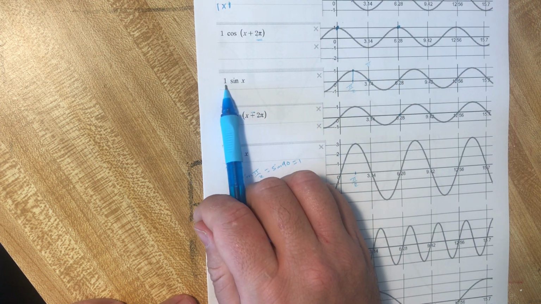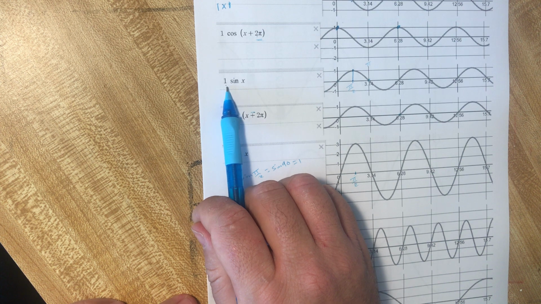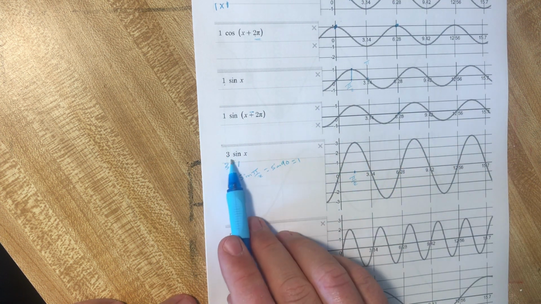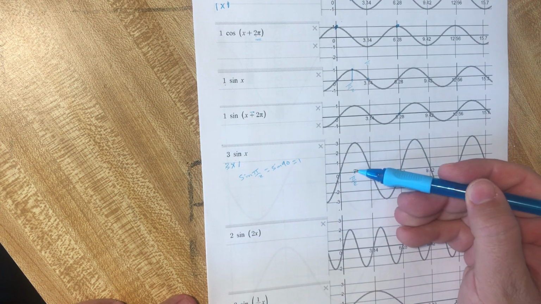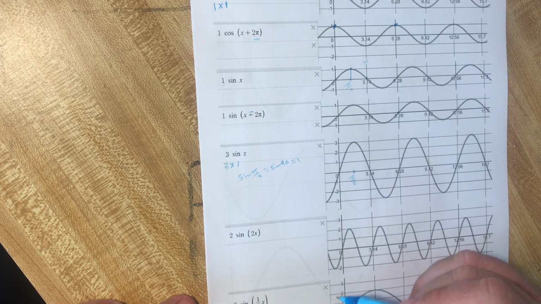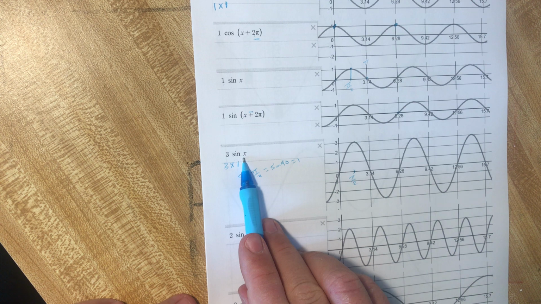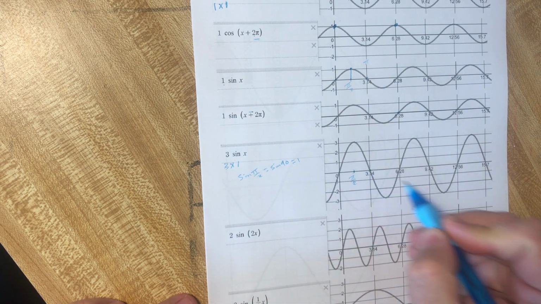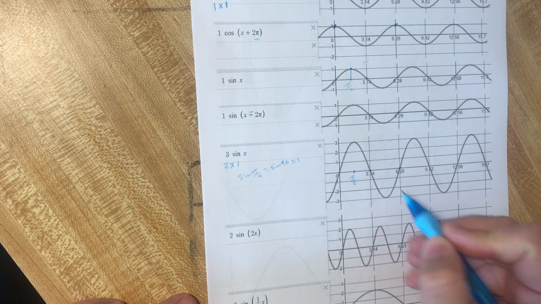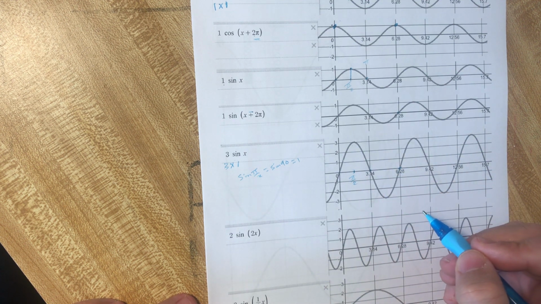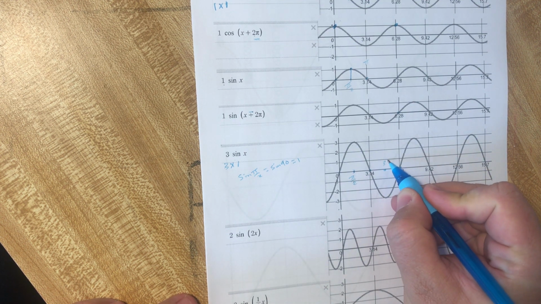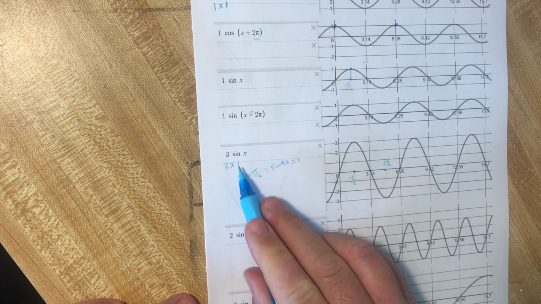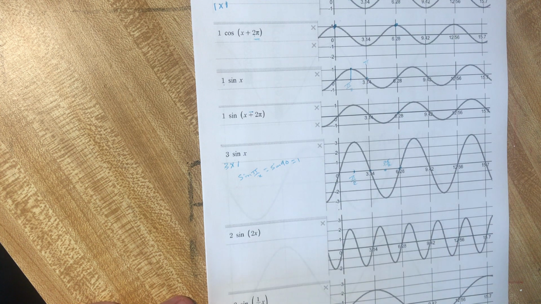It is the same as the constant that multiplies that function. The amplitude here is 3, which is the same as the constant multiplying that function. But x is the same. So sine pi is 0, sine 2 pi is 0, sine pi over 2 is 1, sine 3 pi over 2 is minus 1, multiplied by 3, it is minus 3.